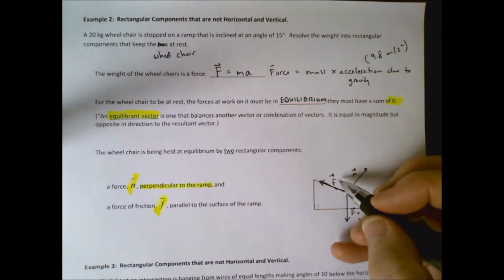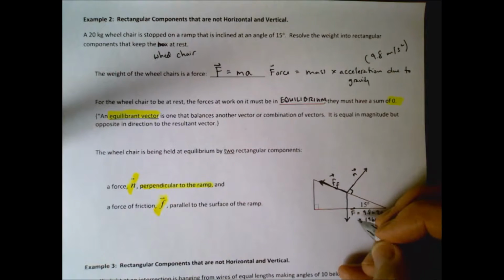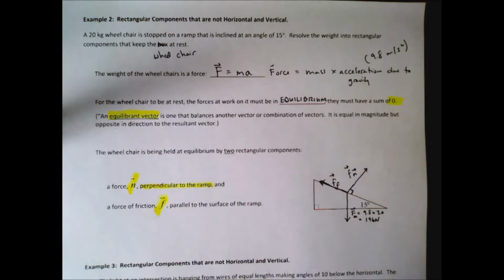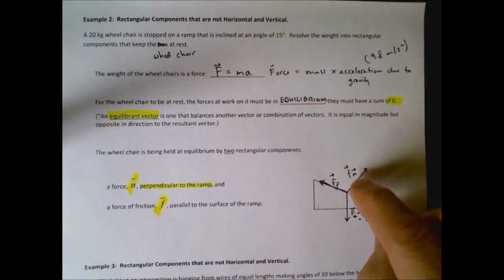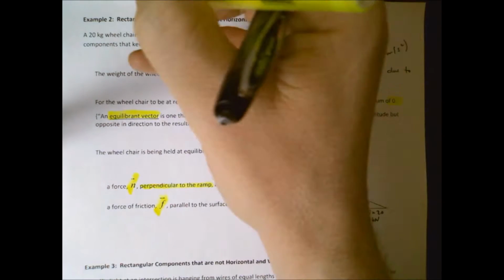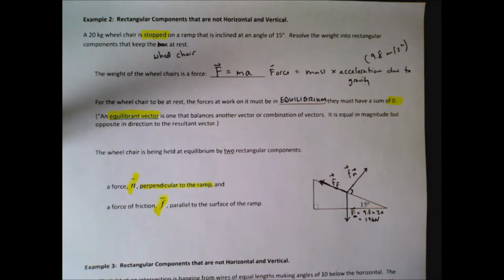I have to rename some of these because I've got two F's here. So we'll do the force of friction, and this is the force of the mass here. And let's call this the force of the normal. So there we go, there's three forces. Okay, so I know that if I sum up these three forces, I get a sum of 0 because the wheelchair is at rest. Really important. The wheelchair is stopped, so that means that if I add up all the forces upon this wheelchair, it would be 0.